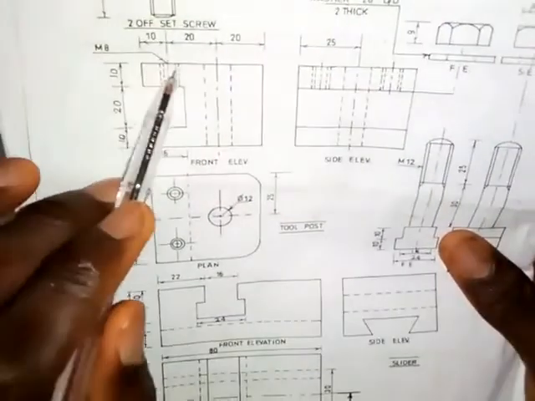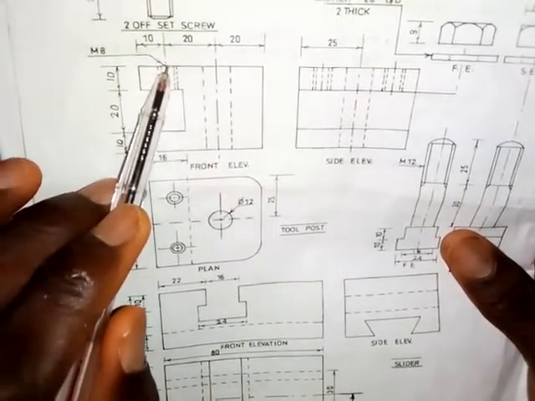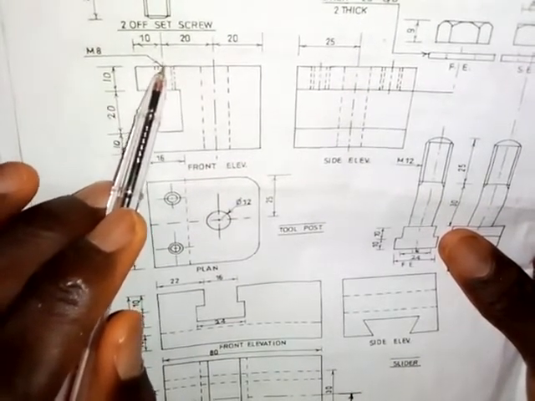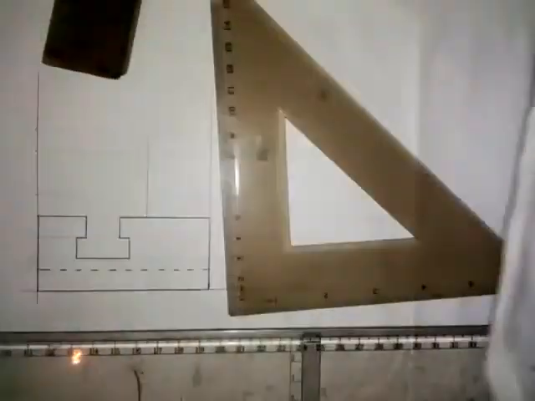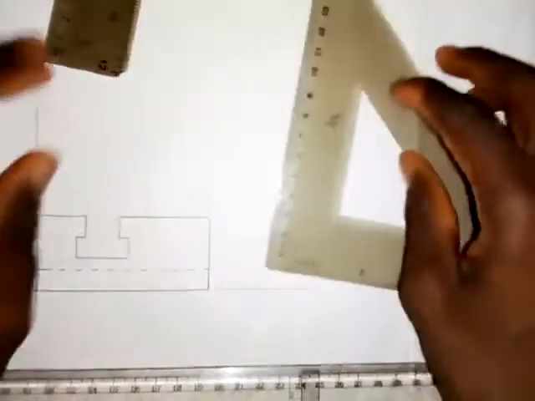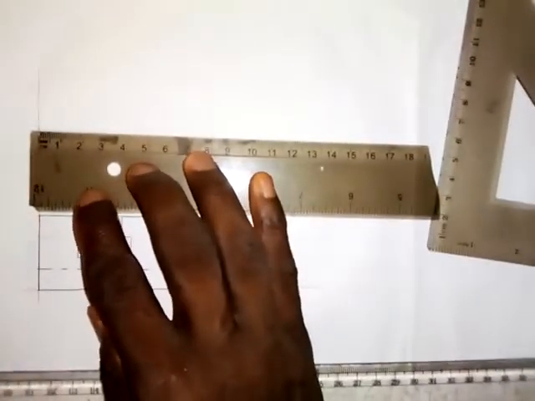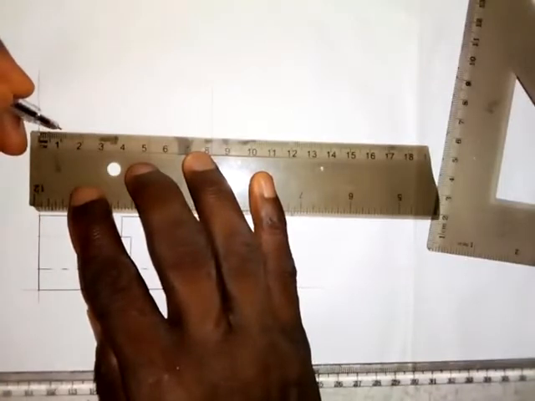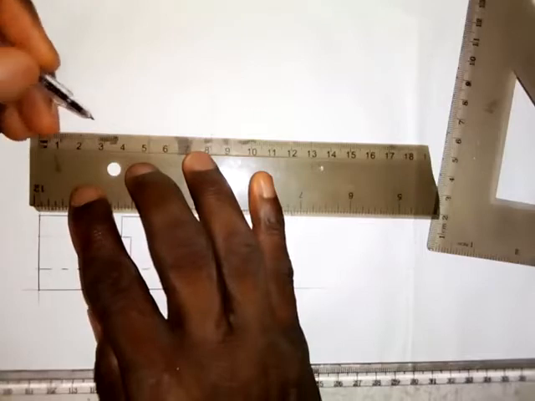For this hole here, the center from here to here is 10, and the center of this hole from here to here is 20. So I will come here, I will take 10 millimeters here, then I will take 20 millimeters.